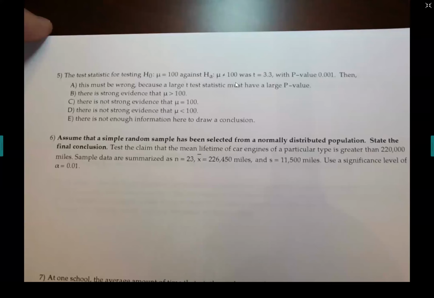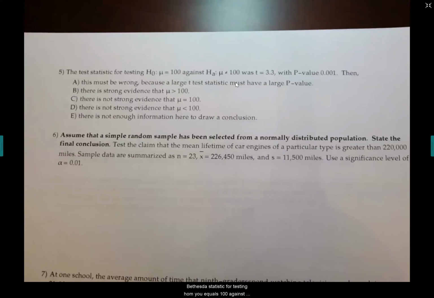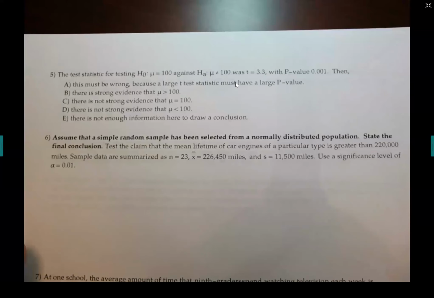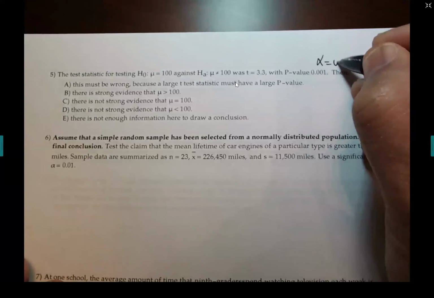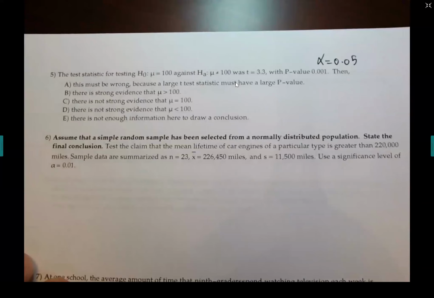It's a multiple choice. The test statistic for testing H0 mu equals 100 against HA mu not equal was T 3.3 and the p-value is 0.001. He didn't give you alpha here, but I told you guys, if he doesn't give you alpha, assume it's 0.05. Then, which one would you choose? Is it A, B, C, D, or E? Compare the p-value with alpha.